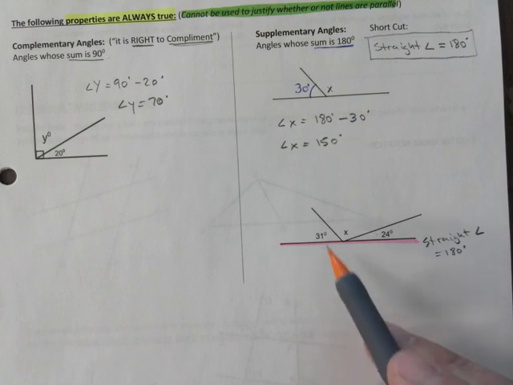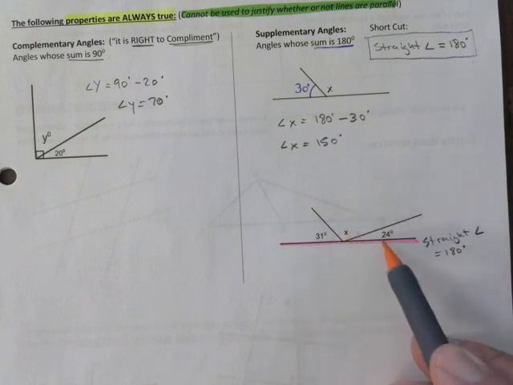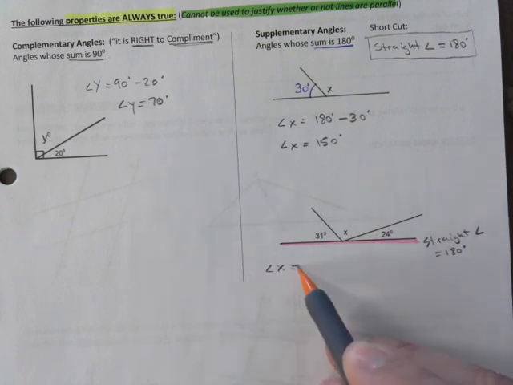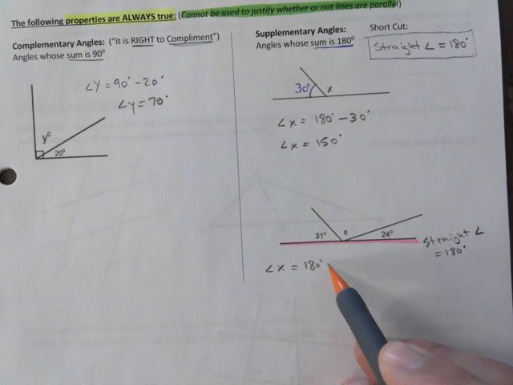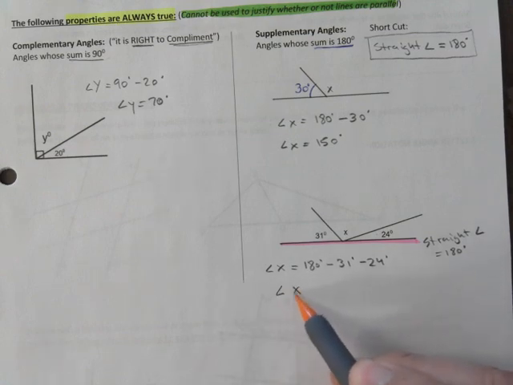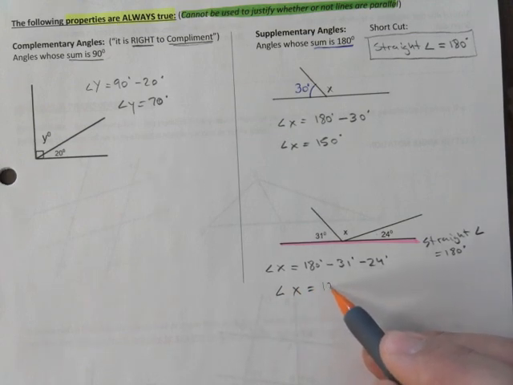So the angles that are along this straight angle, their sum needs to be 180, right? So to find angle X, we would simply go 180 minus 31 minus 24. And so angle X ends up being 125 degrees.